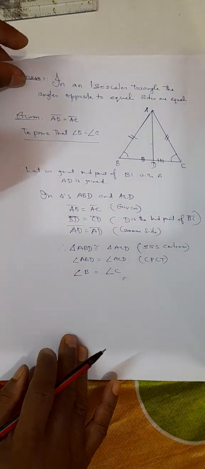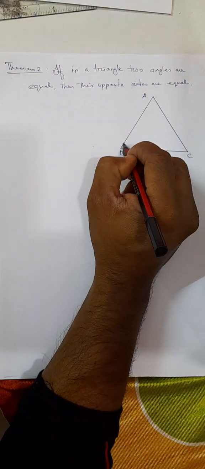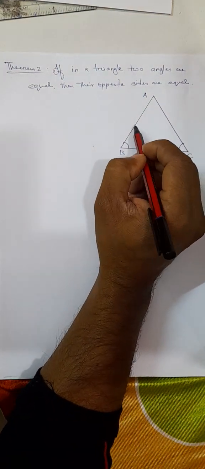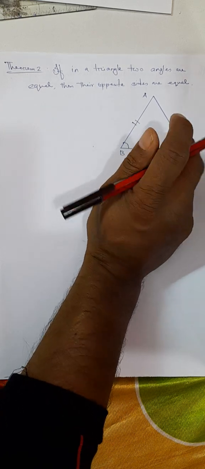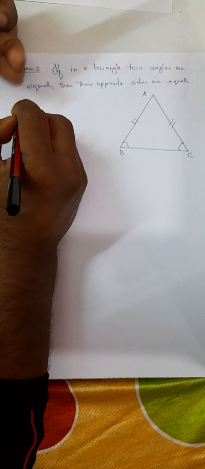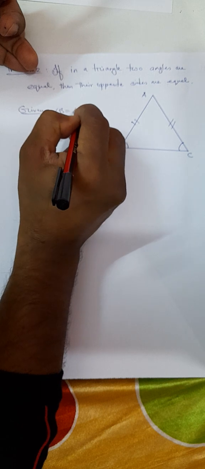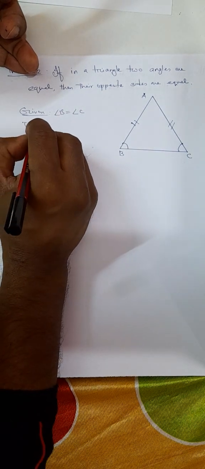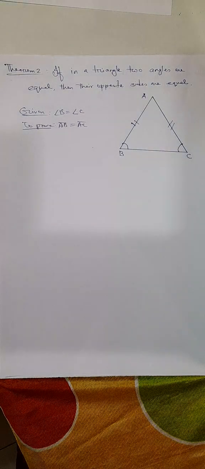Now let us prove another theorem here. If in a triangle two angles are equal, then their opposite sides are equal. Suppose you are given these two angles are equal, then in this triangle, these two sides will be equal. That means this triangle will be an isosceles triangle, right? So you are given angle B equal to angle C. To prove AB equal to AC. That means sides opposite to equal angles are equal.